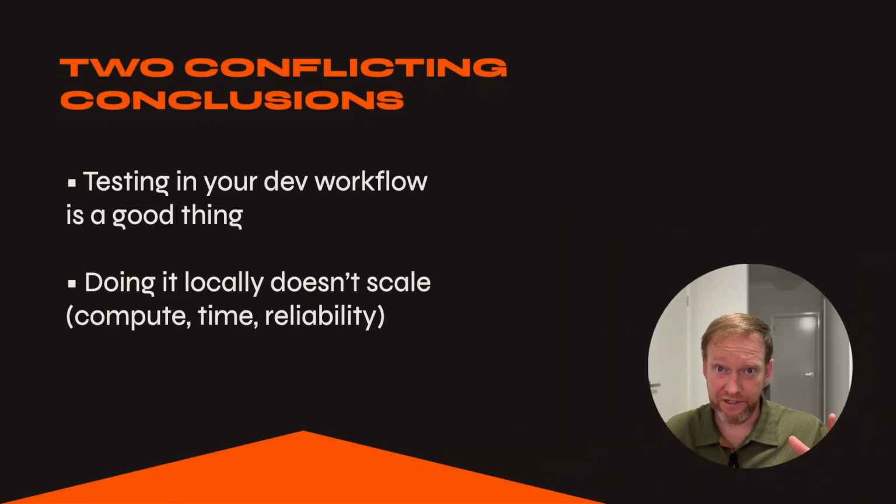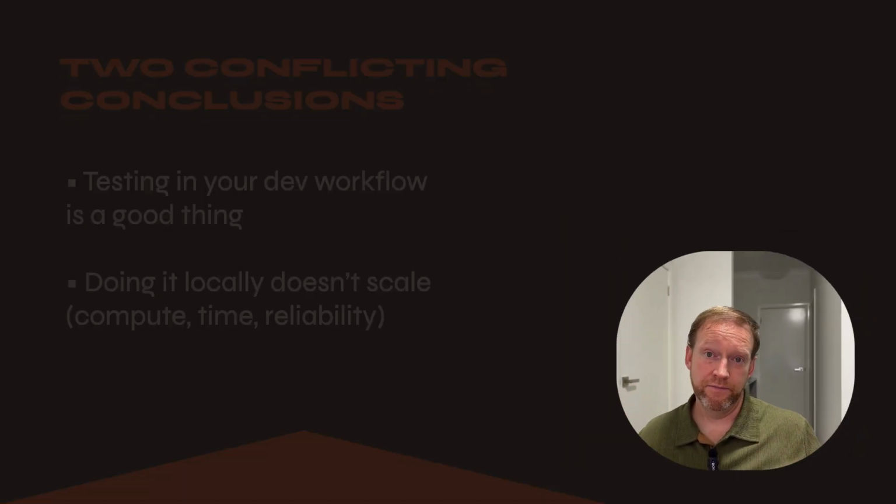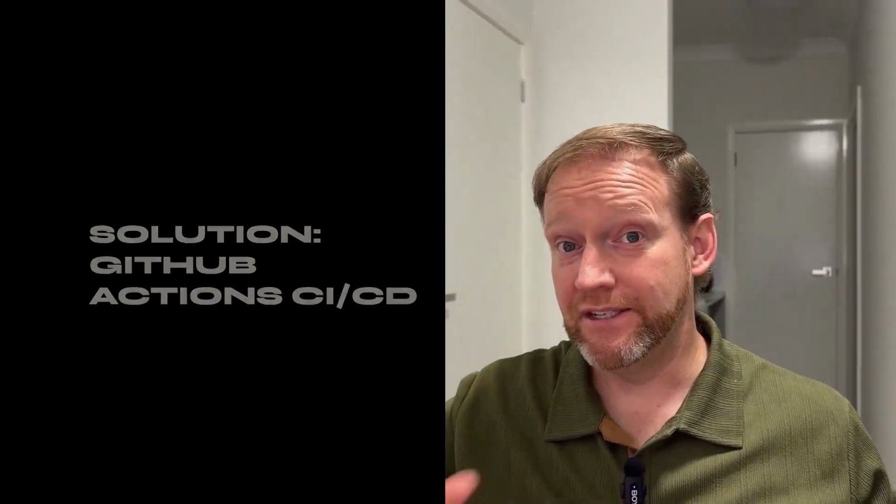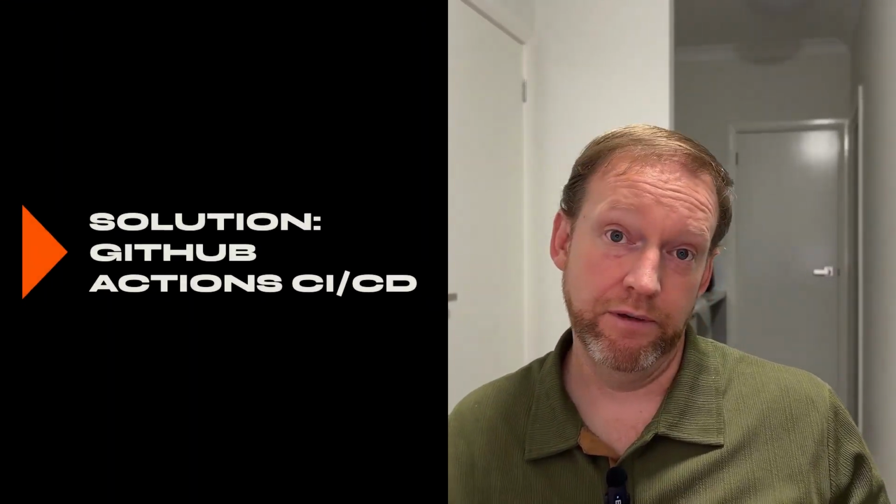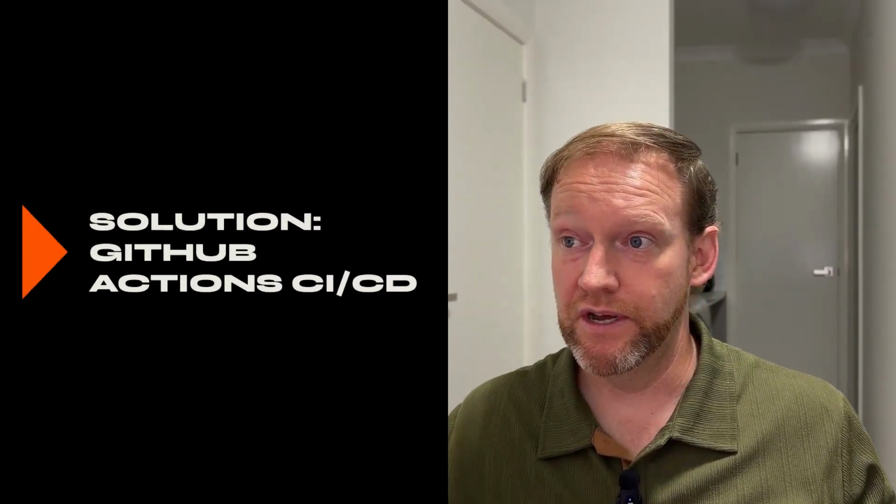The problem is this leaves us with 2 conflicting conclusions. The first thing is adding all of this testing into your development is actually an entirely good thing. We definitely want to keep doing that. I mean, having better code that allows you to scale faster is just 100% a good thing. The problem is trying to do it locally or just using local resources is quickly going to grow challenging. So we want to move forward from there. What we're going to do in this episode is introduce a solution, or the start of a solution, to this problem. And we're going to be doing that using something called GitHub.